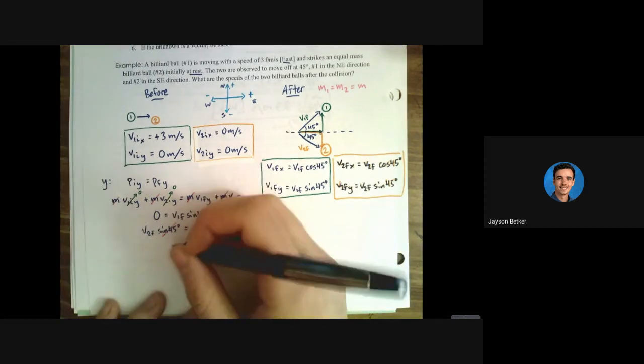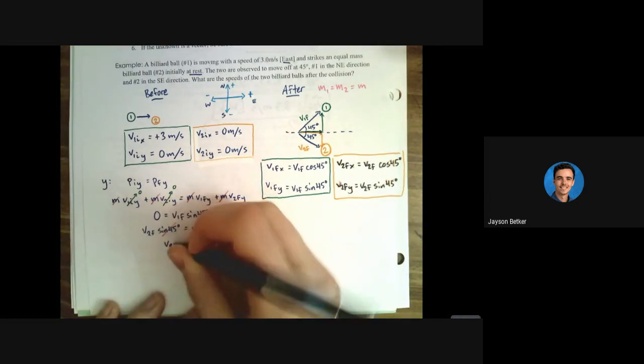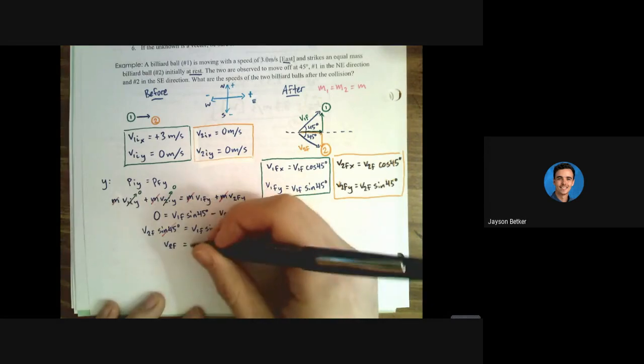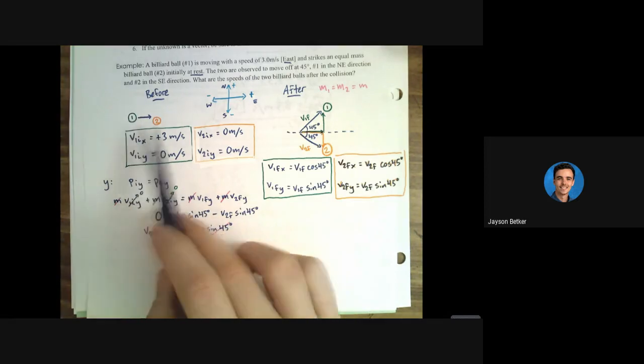So I get a really nice relationship here: V2F is equal to V1F. What that means is that the final velocities of the two of them are actually equal. The reason for this has to do with the fact that they're the same mass. So the velocity that the first one had basically just gets split between the two of them evenly.